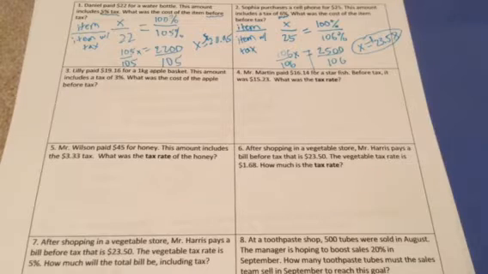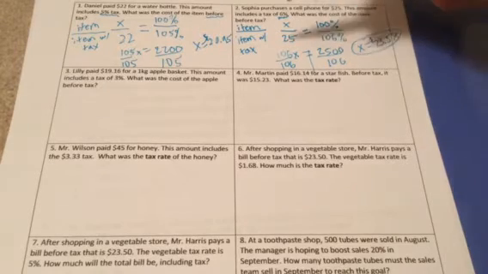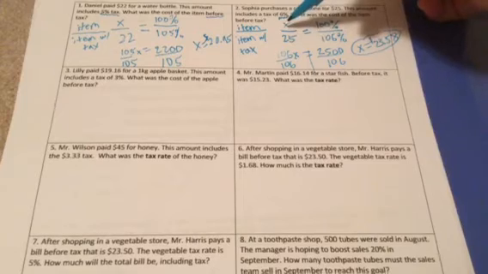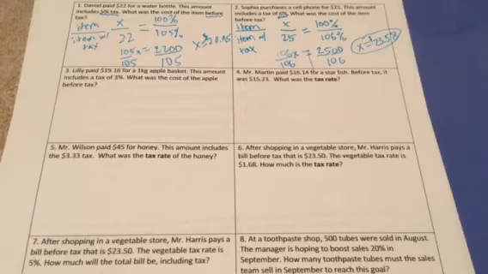Now for numbers 4 and 5 that I'm going to do, they're going to be set up the same way as numbers 1 and 2. We're just looking for a different part of the problem. So number 4, it says Mr. Martin paid $16.14 for a starfish, but before tax it was $15.23, and we want to find the tax rate. So instead of finding the X like we did in this one, so just the item price, we want to find the rate, which would be down there.